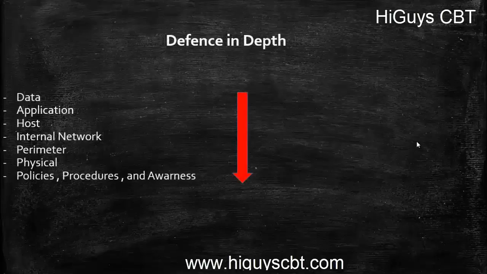Defense in depth. Defense in depth is a security strategy in which several protection layers are placed throughout an information system, like data, applications, host, internal network, perimeter, physical, policies, procedures, and awareness. It helps to prevent direct attacks against an information system and data because breaking one layer only leads the attacker to the next layer.